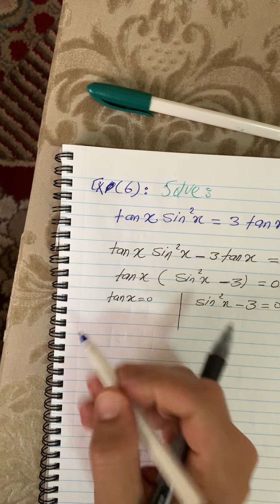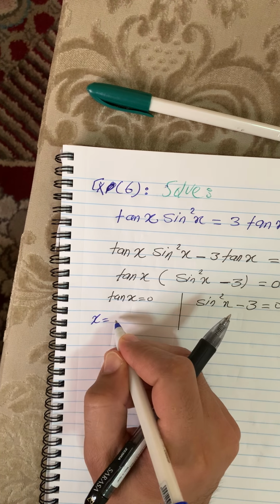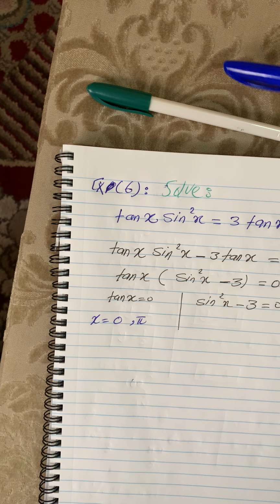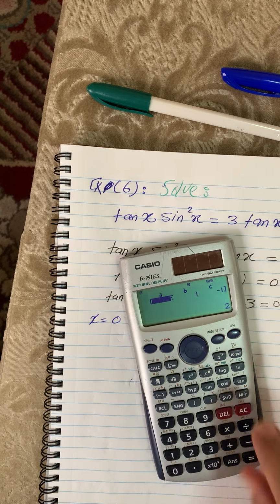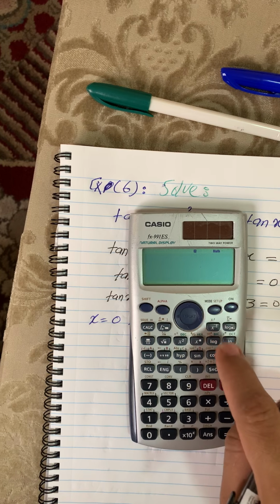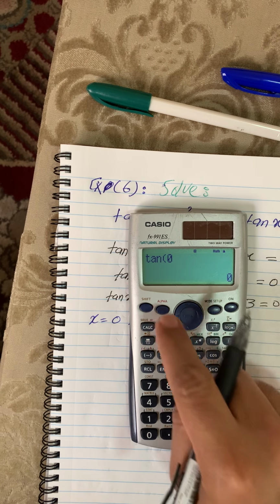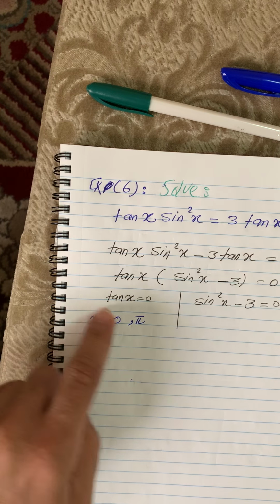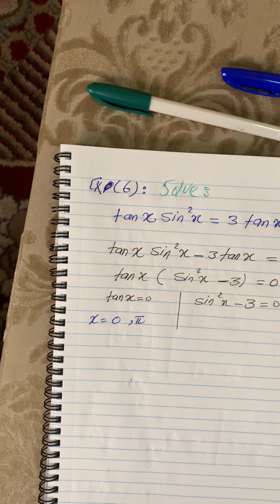So x equals 0 and pi. If you try to get tan 0 or tan 180, you are going to get 0. Tan 0 equals 0 and tan 180 equals 0. So tan x equals 0, x equals 0 or pi.